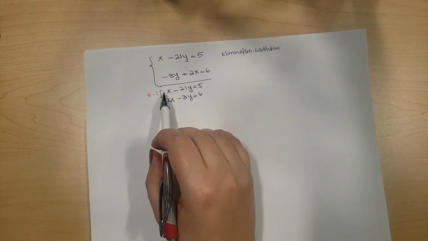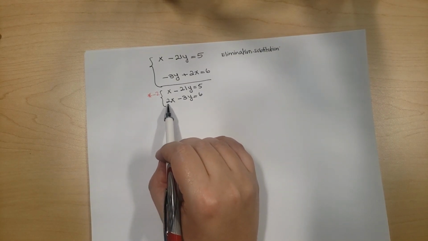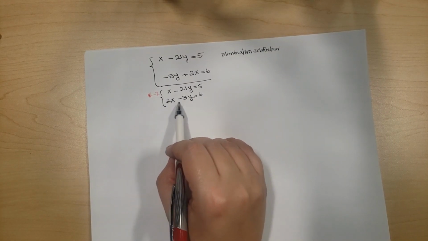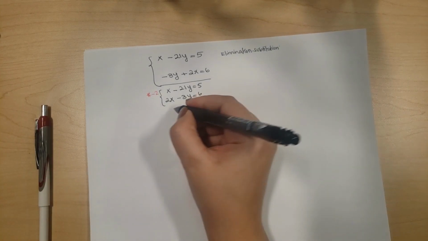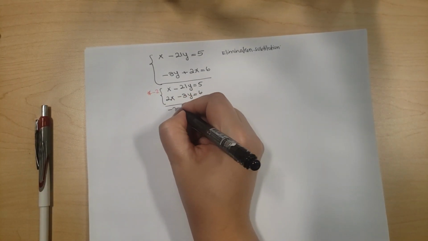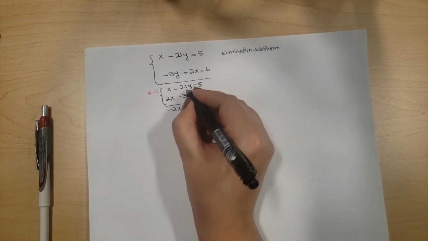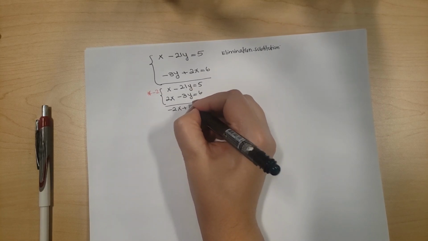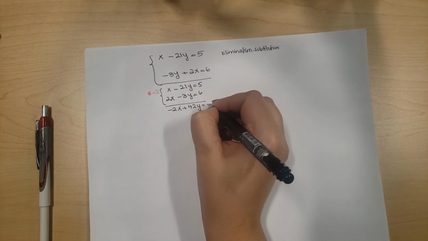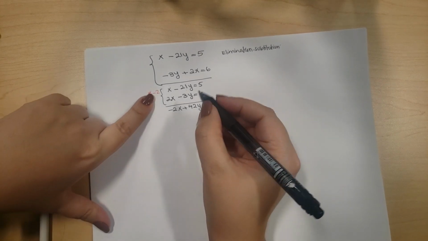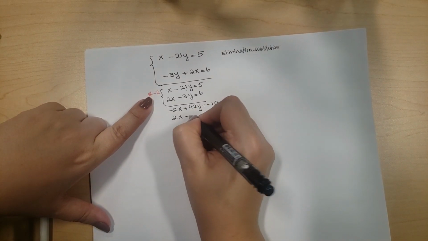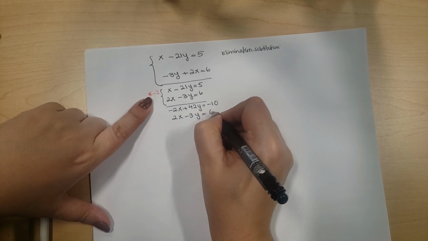So I would have -2x, and then here added to 2x, they will cancel out one another. So I'll add -2x, -2 times -21 plus 42y, it's equal to -10. And here I have 2x minus 3y, it's equal to 6.